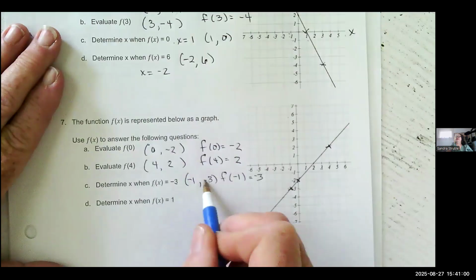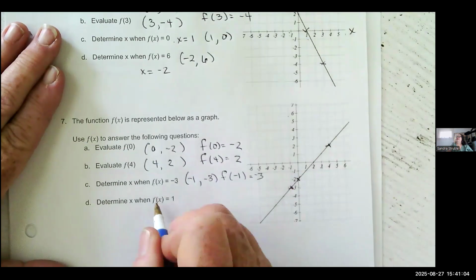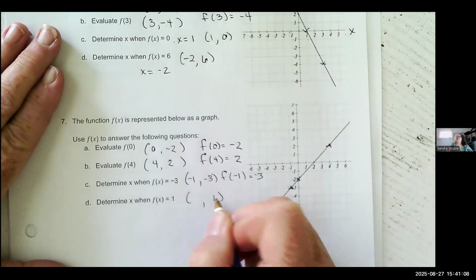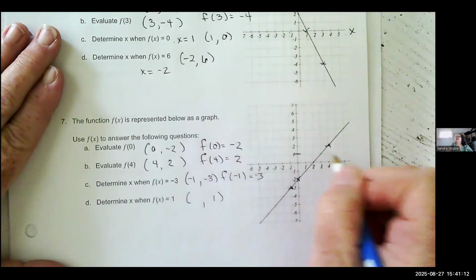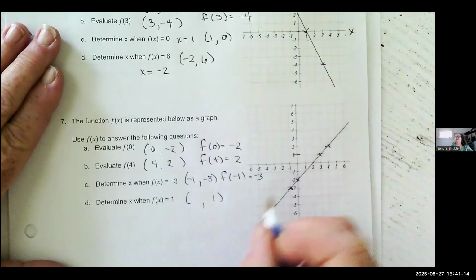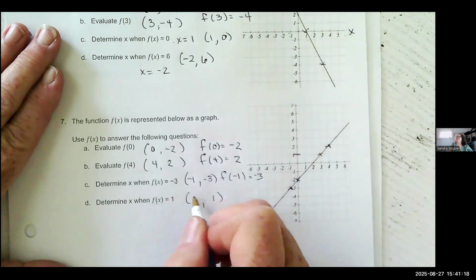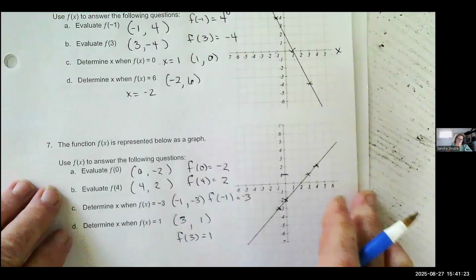So -1, -3 is that point. All right. The next one is f of x is equal to 1. So we want to find where y is 1, right here. Where is that on the line? Right there. What x value does it take to get there? 3. So f of 3 is equal to 1. Let me know what questions you have.